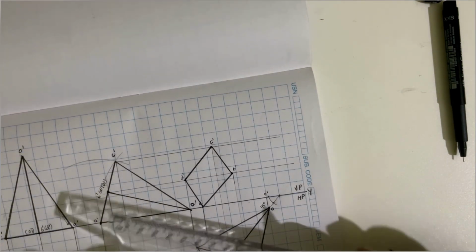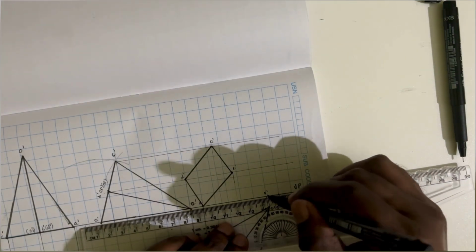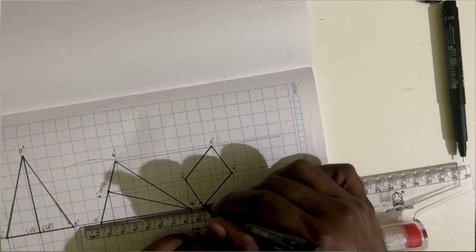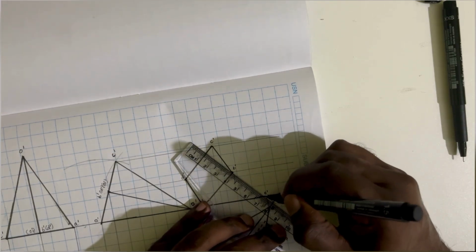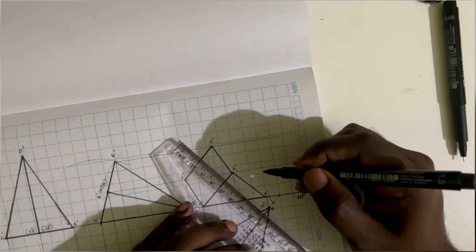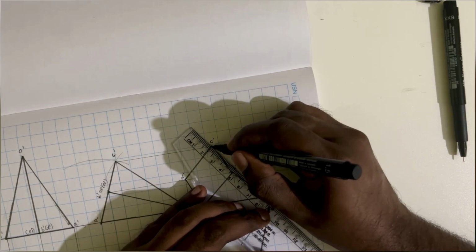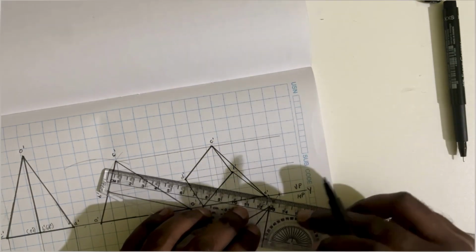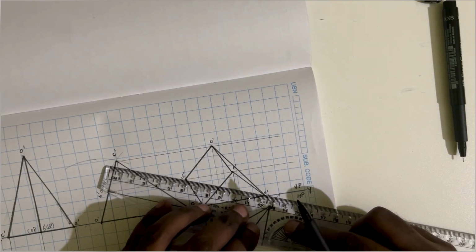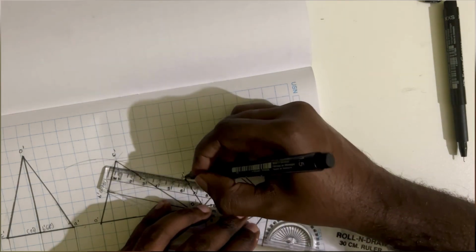Now let me draw the slant edges. From A to O dash is here. So this is A dash to O dash. And next is from B dash to O dash. And next the slant edge is from C dash to O dash. And next is from the corner D to O. So D is the farthest corner point.